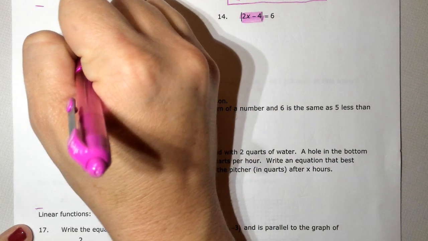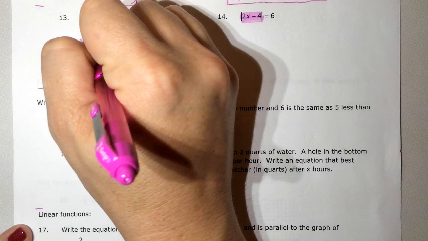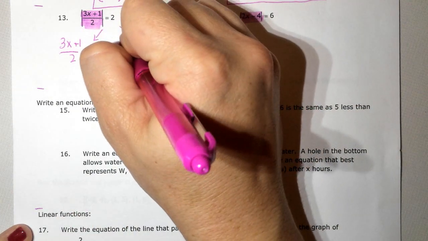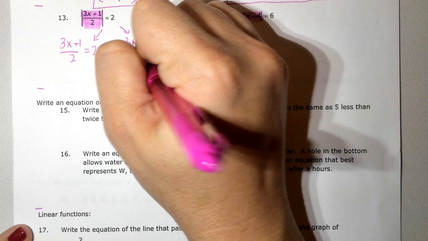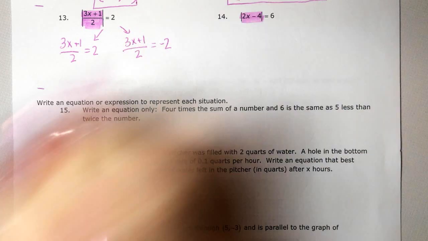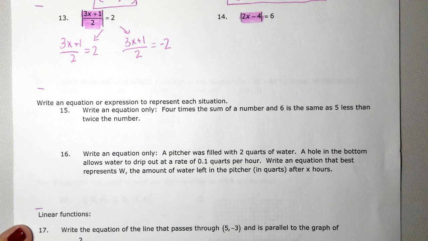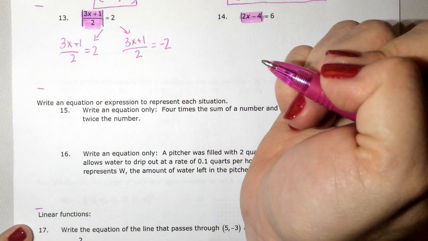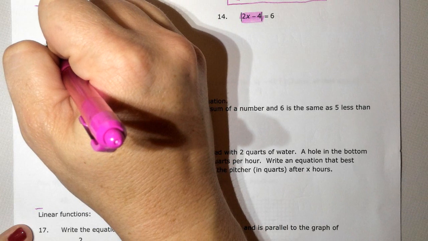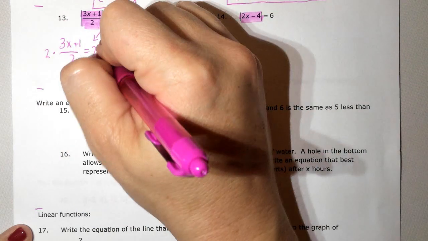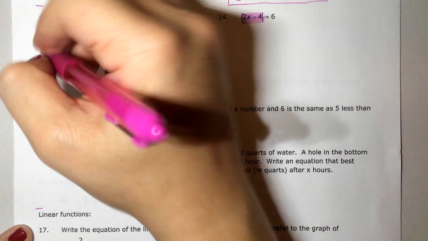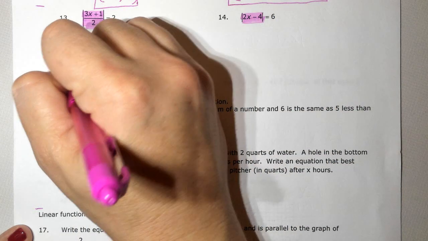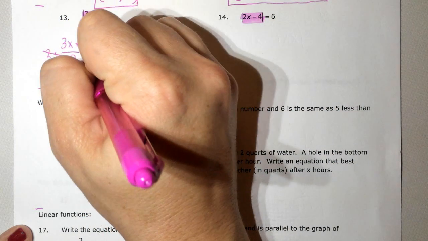3x plus 1 over 2 equals 2 without your absolute value bars, and then you rewrite it 3x plus 1, absolute value stays the same, equals the opposite, so negative 2. And you solve. So I need to get rid of my divide by 2, my fraction, okay? Over 2 is the same thing as divide by 2, so the opposite of dividing is multiplying. So I'm going to multiply both sides by 2. These cancel before I can even multiply anything. So I have 3x plus 1 equals 2 times 2 is 4.